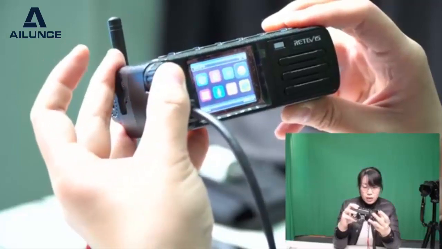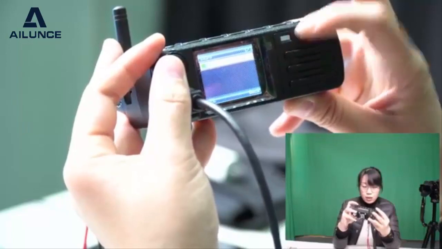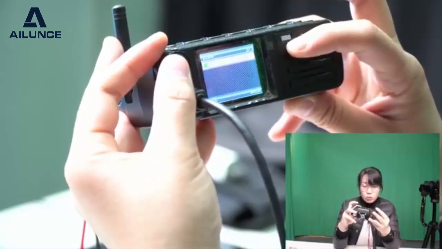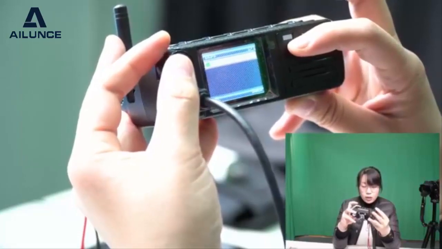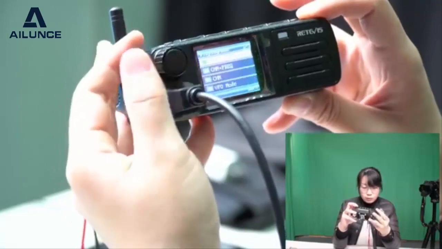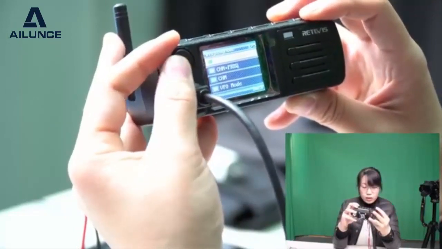Next is the LEDs. LEDs means these LEDs. When you transmit or receive, this LED is on if you want. Here is the display mode. Now I select the channel and the channel name.